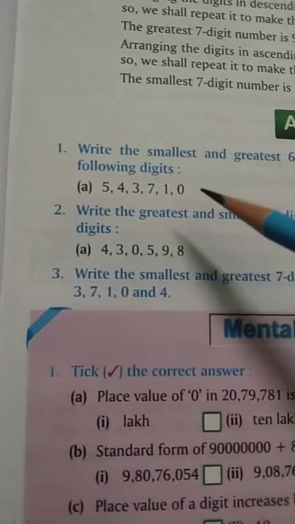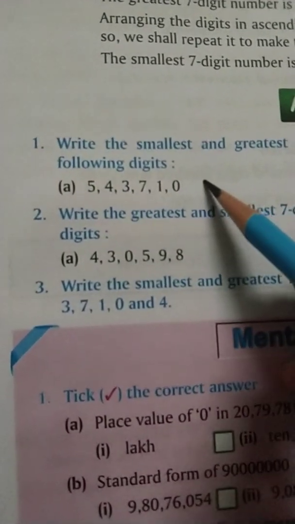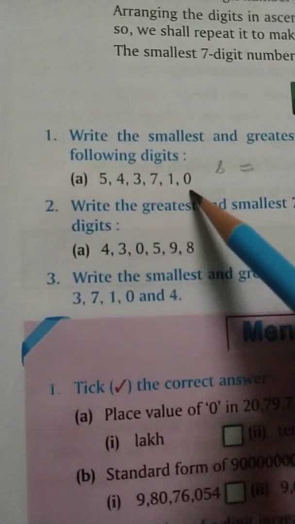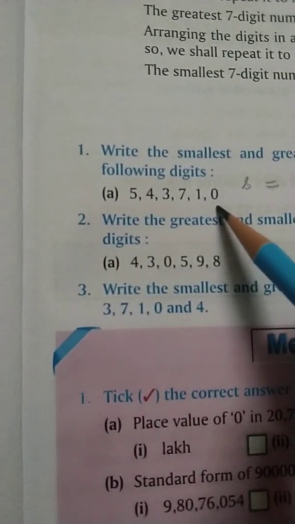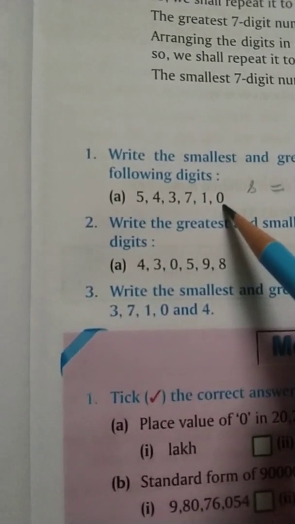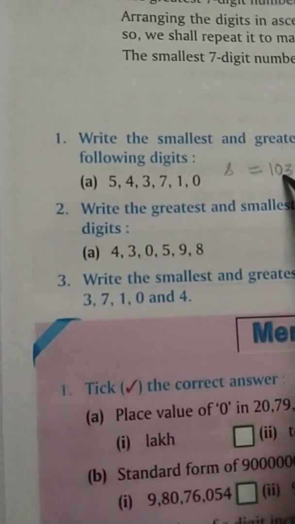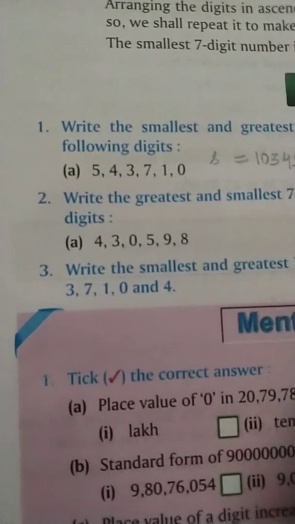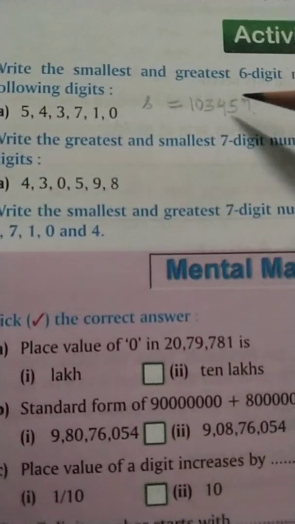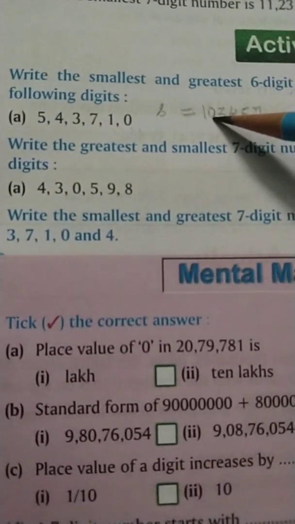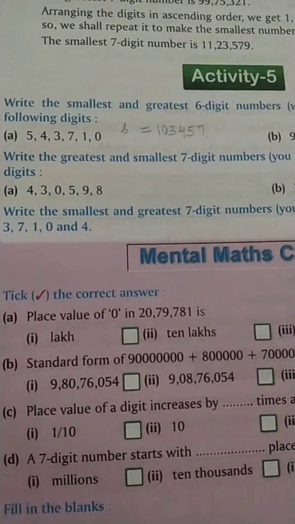So I just wanted to show you one example with 0. Like here in activity number 5, question number 1 is form the greatest and smallest 6-digit number. There are 6 digits. I'll just show you how to write the smallest number, that is with 0. So for the smallest number, I'll arrange it in the ascending order. That is, the smallest number is 0. But as I said, we cannot write 0 in the beginning, so it will be 1. Then I'll arrange 0, then 3, 4, 5 and 7. So it is the 6-digit smallest number with the help of given digits. Right? You will not write 0 in the beginning. You can write 0 on the second place. And to form the greatest number, 0 will be in the last place, means ones place. So that's all, kids. Thank you.